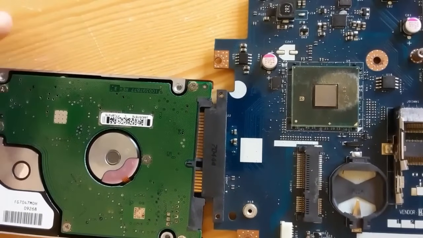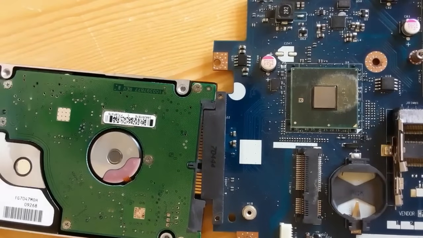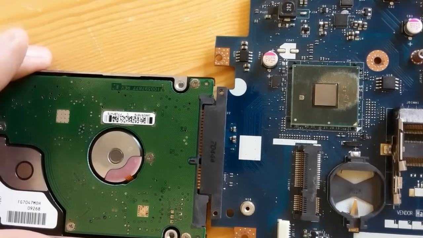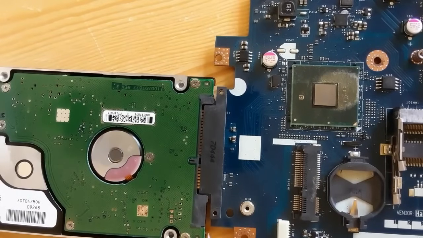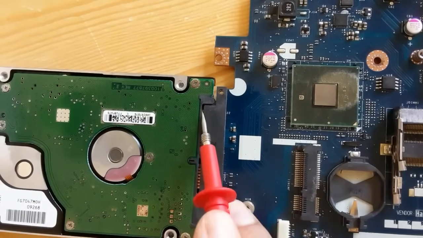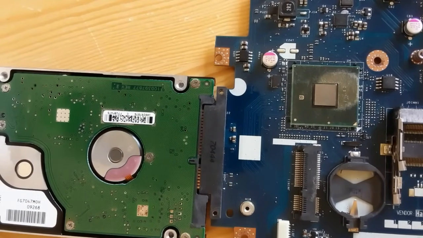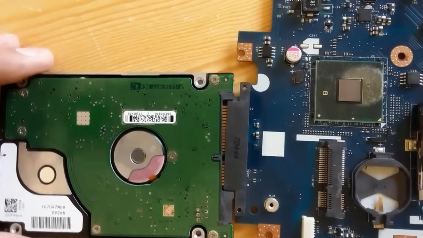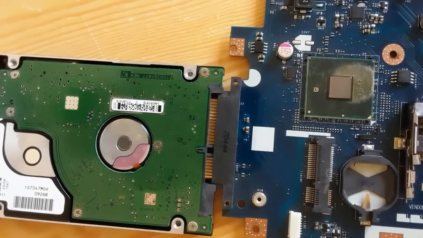If the hard disk drive is disconnected from the motherboard, you can get no data in your laptop. The hard disk drive should be connected, or mated, to the motherboard. This is also one of the common faults that I encountered in failed laptops.